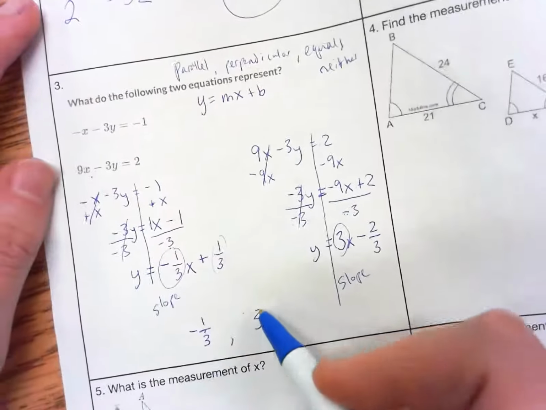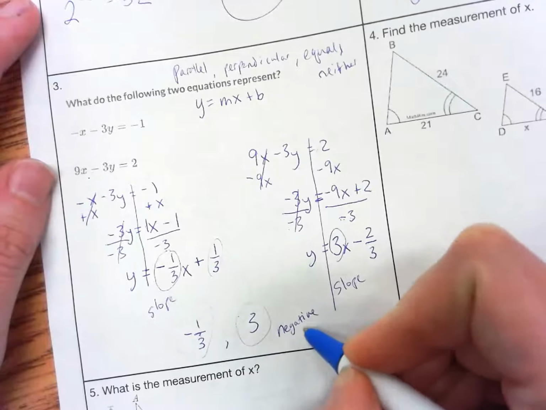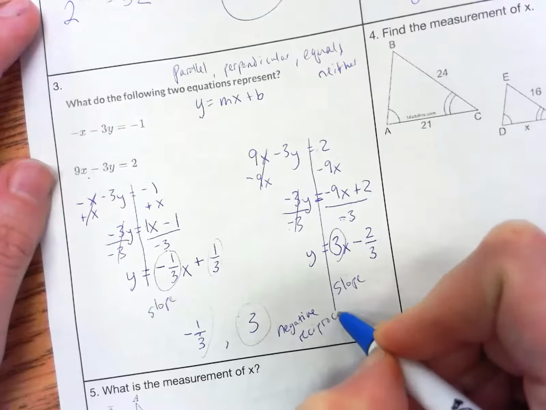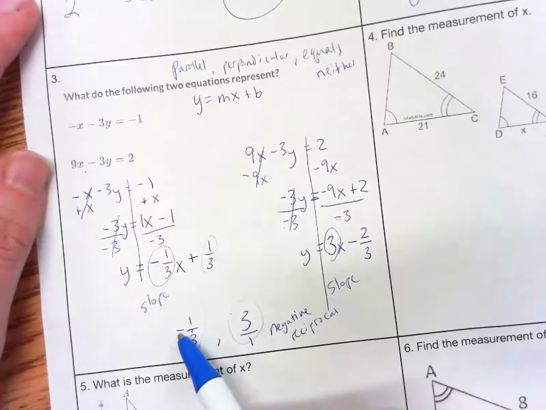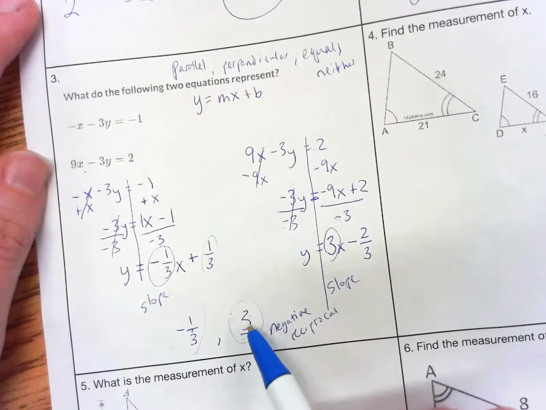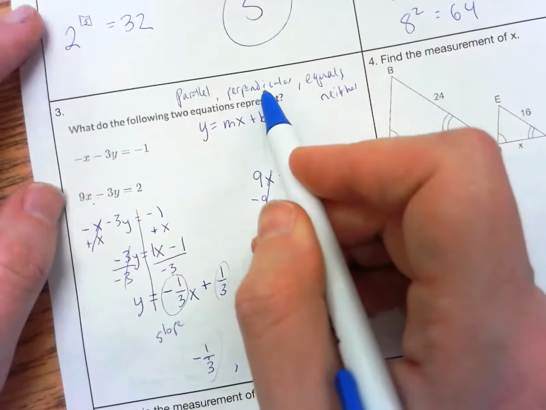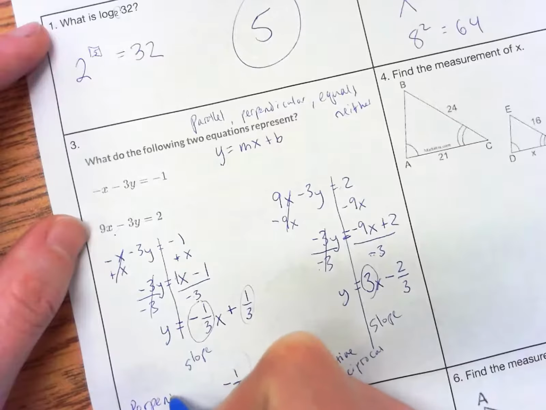These two together, this would be the negative reciprocal, because technically any whole number is going to be over 1. So I flipped the sign from negative to positive, and we flipped the numerator-denominator from 1 over 3 to 3 over 1. So in this case, if we have a negative reciprocal, our slope is going to be perpendicular. So our answer would be perpendicular.